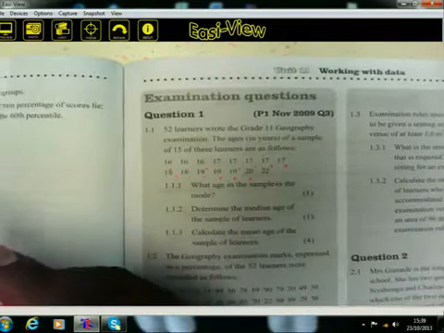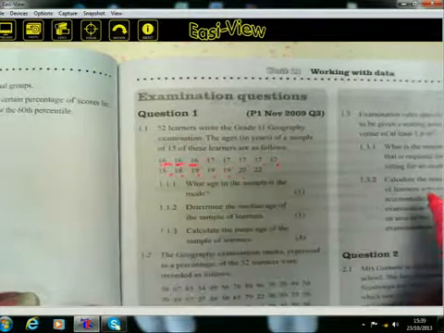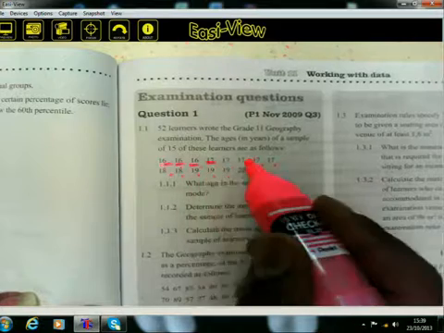Remember, we said the mode is the value or item that appears most often. If we have a look at this one, it's 16, 16, 16. We have three 16s. And how many 17s? 1, 2, 3, 4, 5.